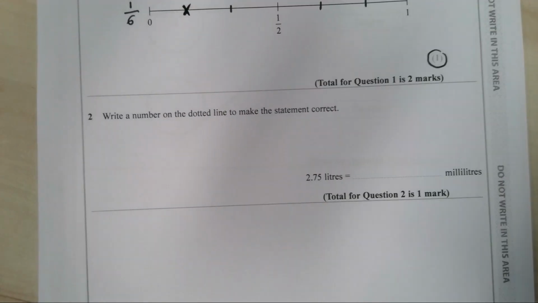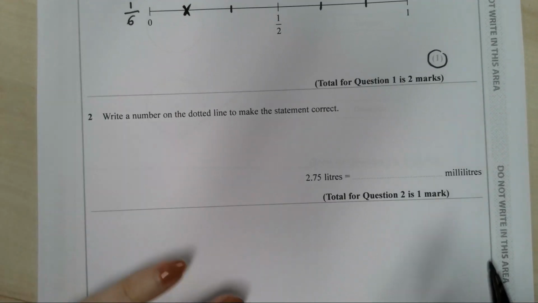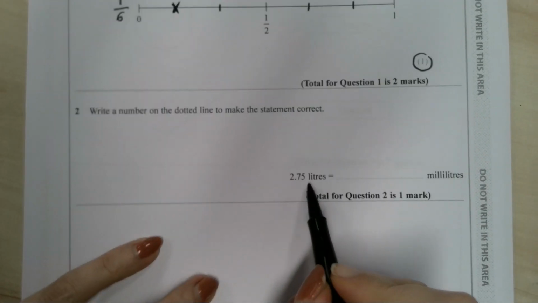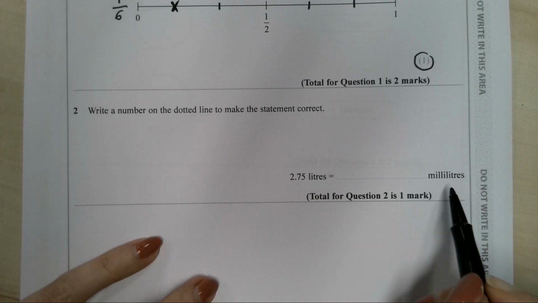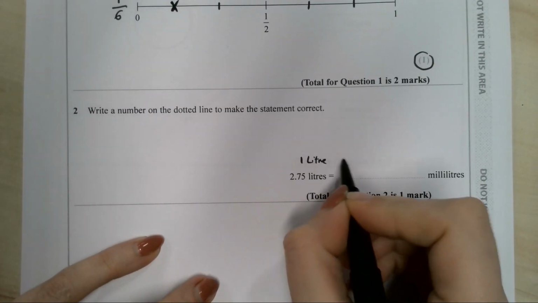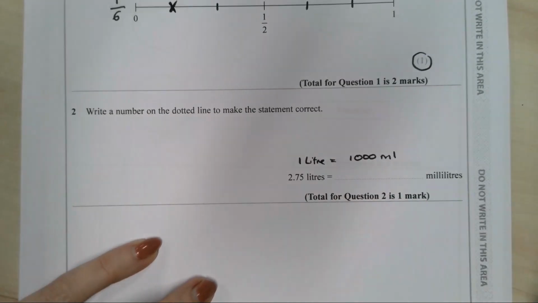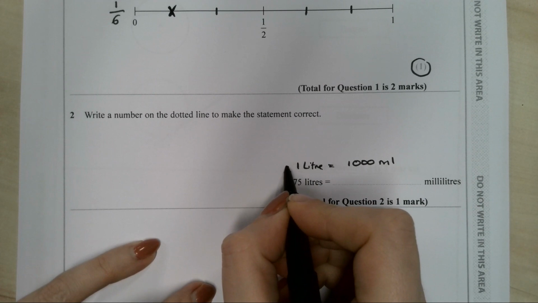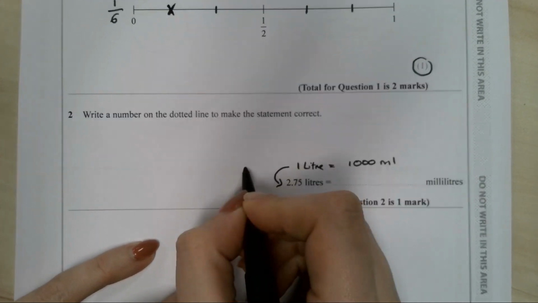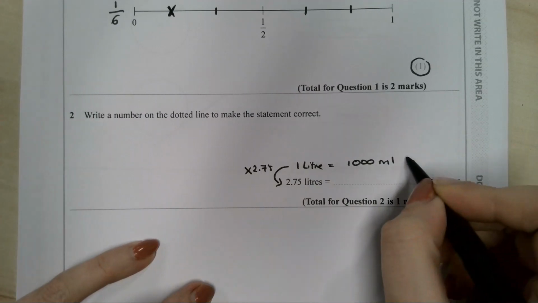Okay, then question 2. Write a number on the dotted line to make the statement correct. So here it starts 2.75 litres equals something millilitres. Well, I know that 1 litre equals 1,000 millilitres. From 1 to 2.75, they have multiplied by 2.75, so I can do the same.